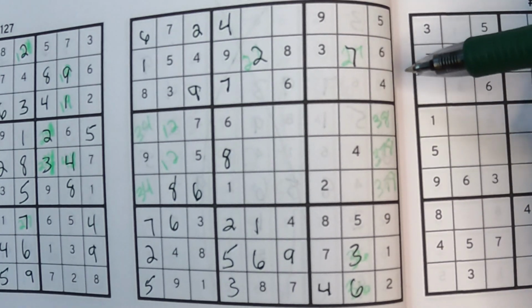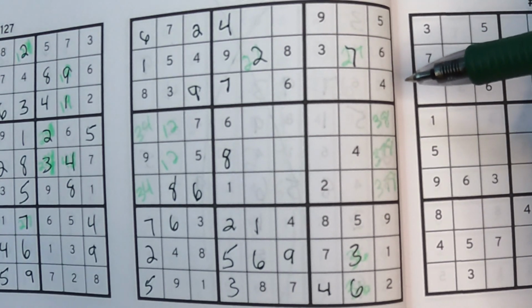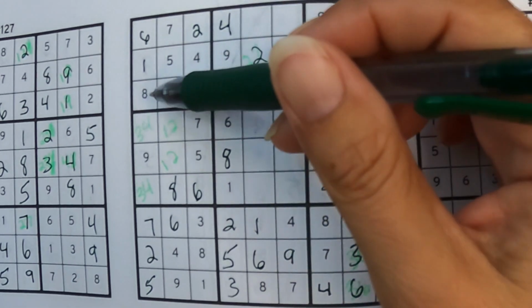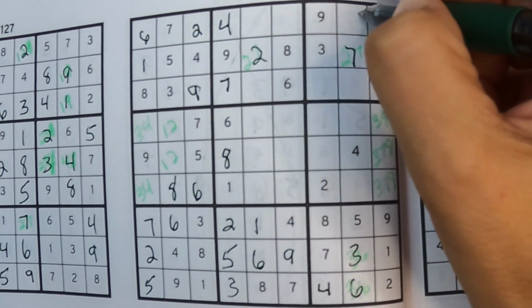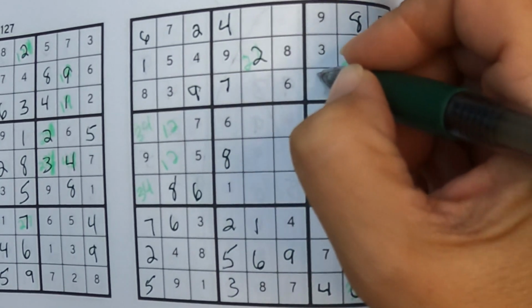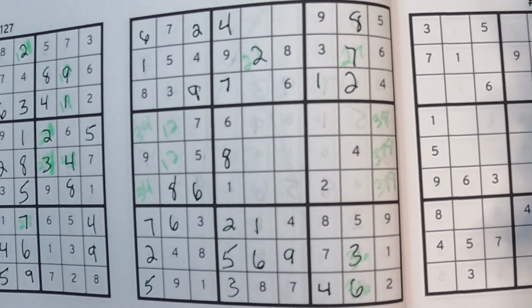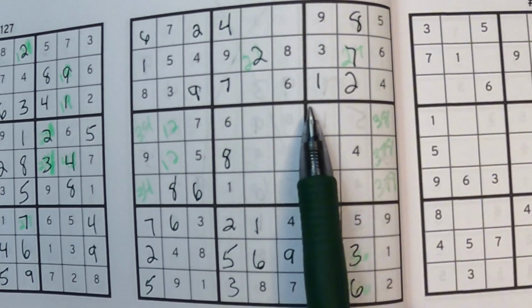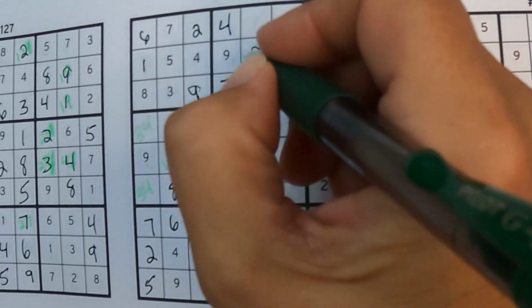For this box now, we need 1, 2, and 8. We've got an 8 covering these two boxes, so our 8 must be here. 2 here, so 1, 2. For this row now, we're missing a 5.